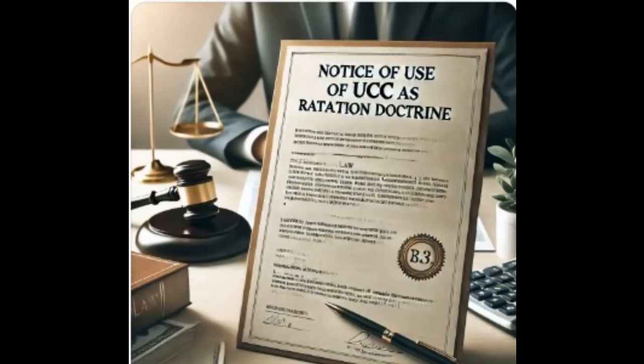Within the UCC, ratification doctrine refers to the legal principle that a party may affirm, adopt, or accept the obligations of a contract, transaction, or unauthorized act, even if they were not initially involved or lacked authority at the time of execution. A notice of use of UCC as ratification doctrine serves as a formal declaration that an individual or entity is invoking UCC-based ratification principles to either affirm a contract or obligation that was previously unauthorized, or reject claims of non-liability by demonstrating implied or explicit ratification.